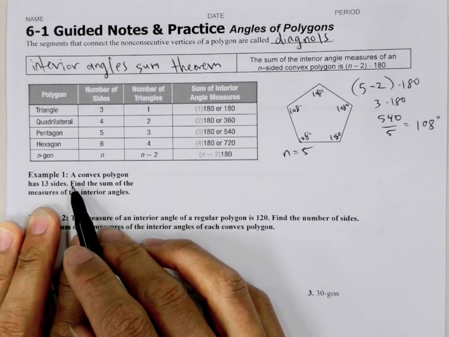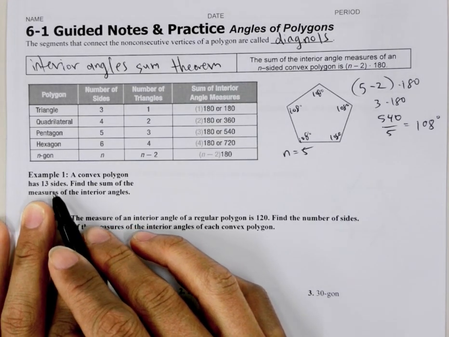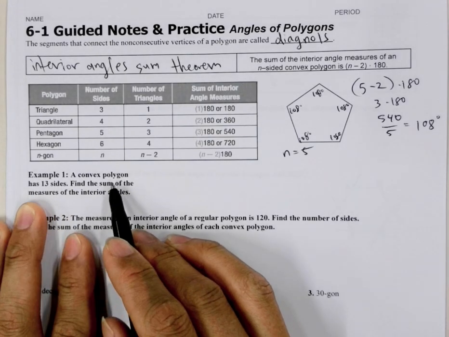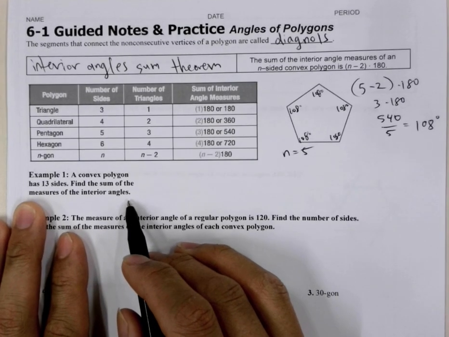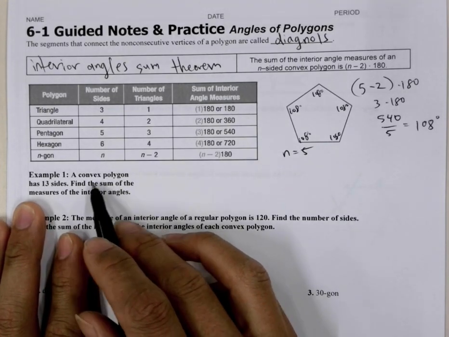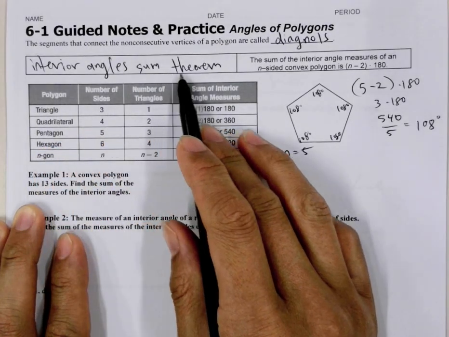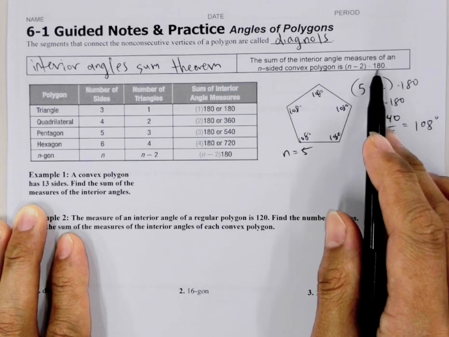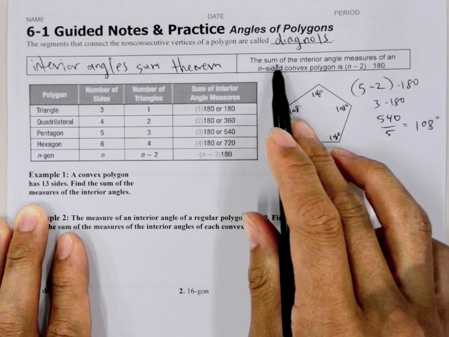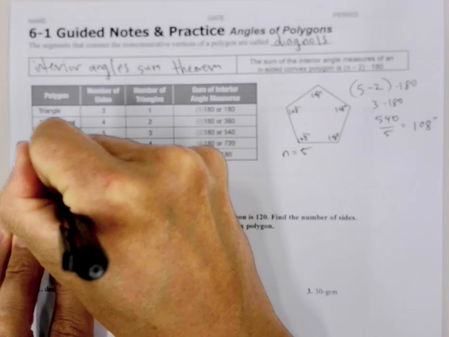The first one is we have a convex polygon that has 13 sides. That would be hard to figure out with the protractor. We're supposed to find the sum of the measures of the interior angles, not an individual angle measure, but the sum of all of them. We use the interior angle sum theorem with n equal to 13.